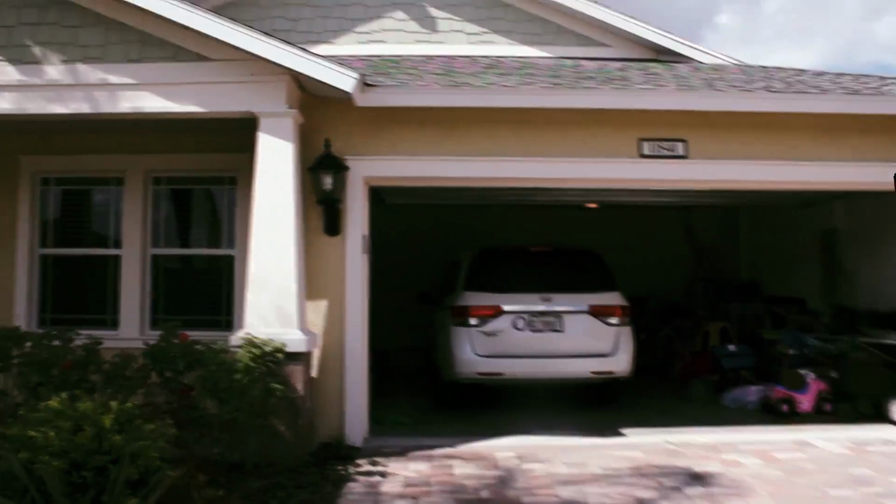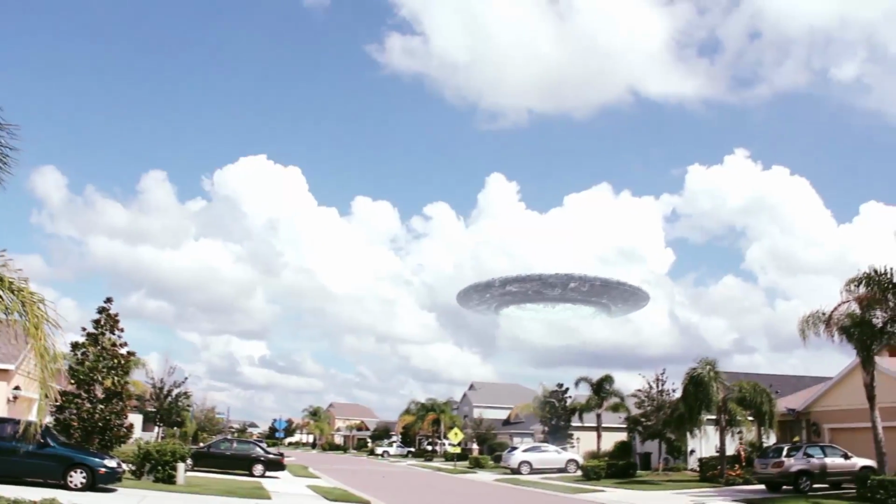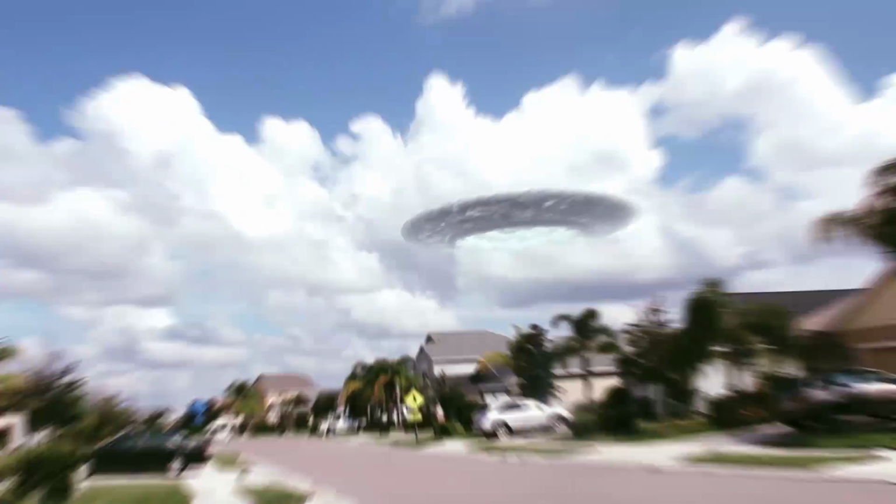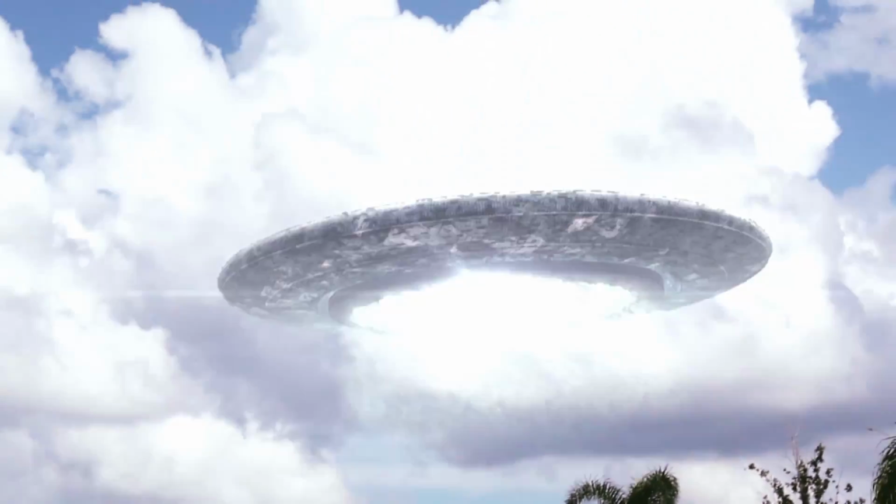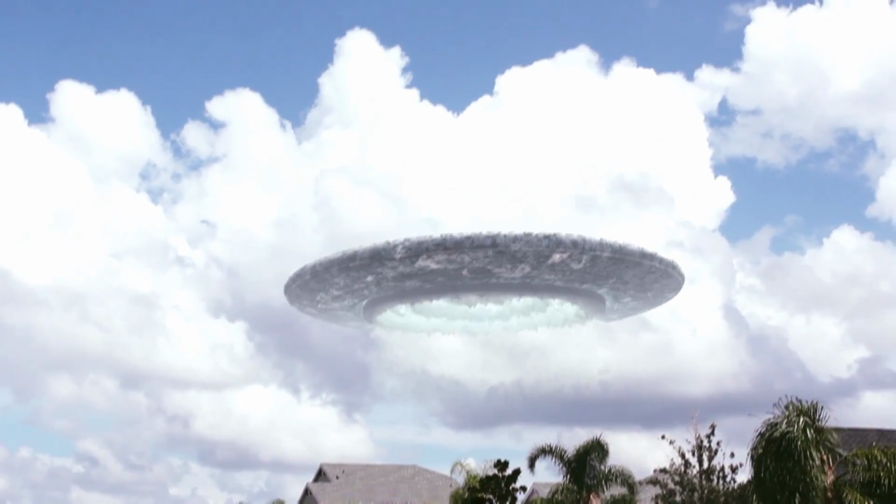There's the new minivan. It's pretty sweet. What is that? Oh my god. Oh my god.